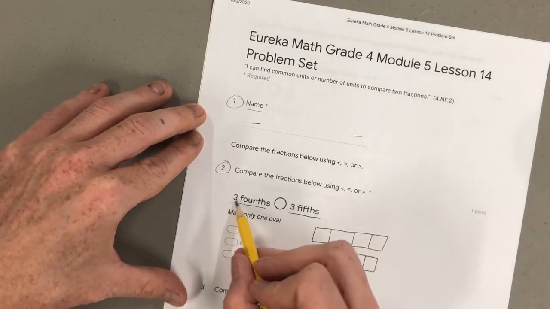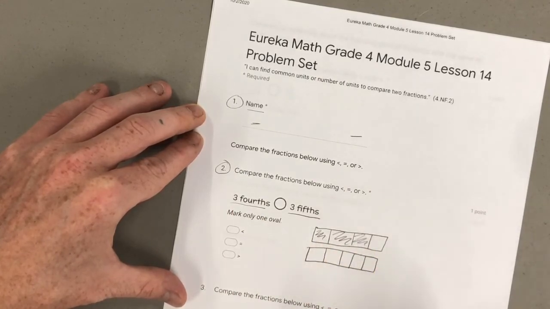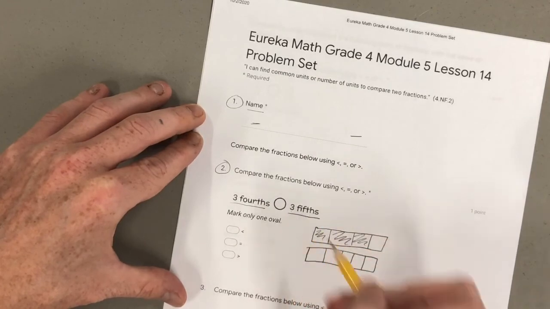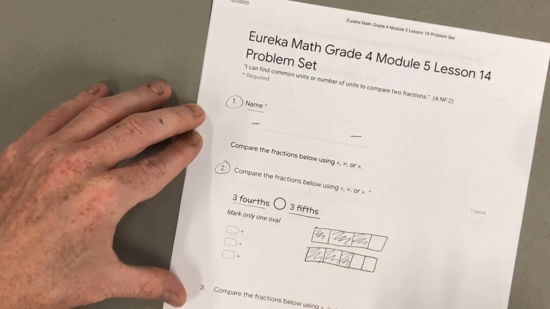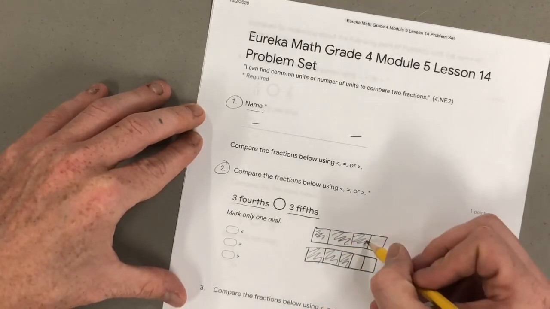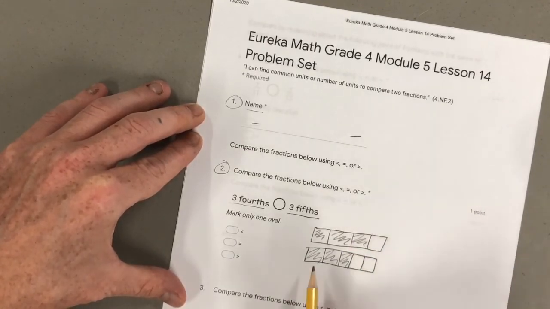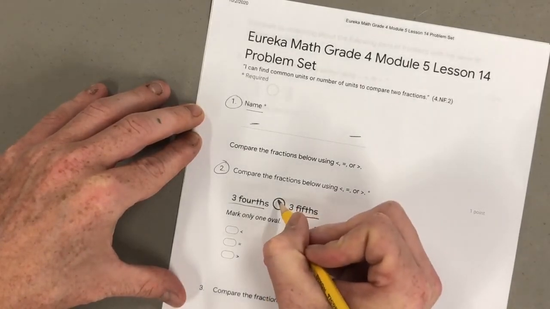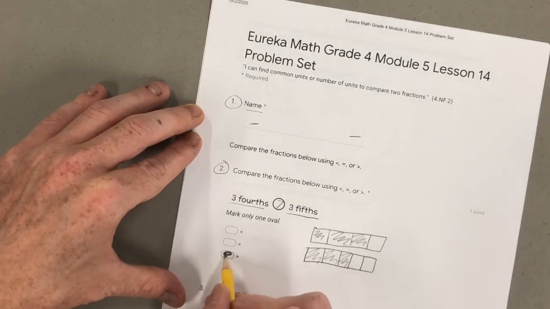So this is 3/4. 1, 2, 3. And this is 3/5. 1, 2, 3. Now I'm going to compare, and I'm going to see that 3/4 is closer to the whole than 3/5. So I know that 3/4 is greater than 3/5, and so this would be my answer.